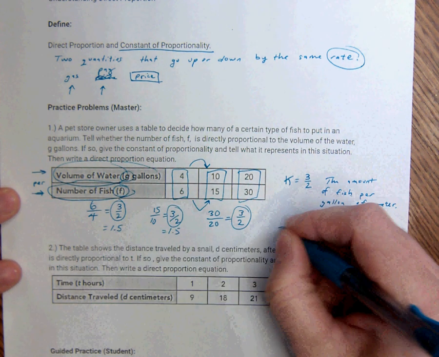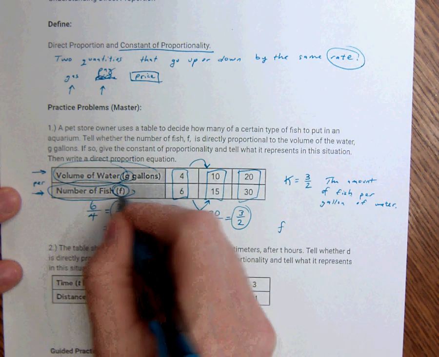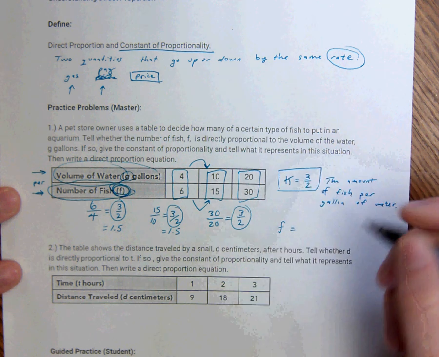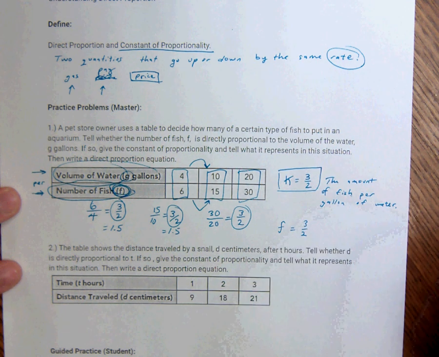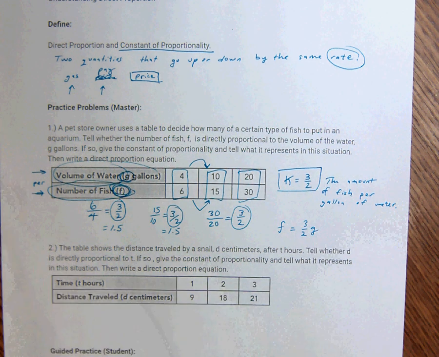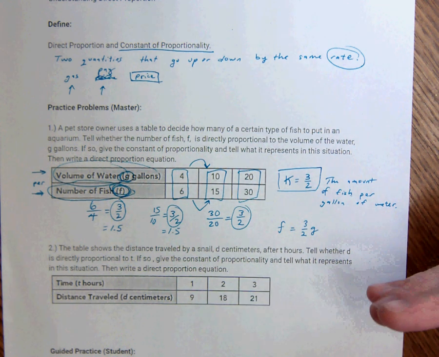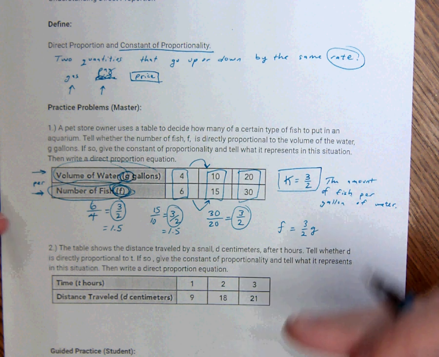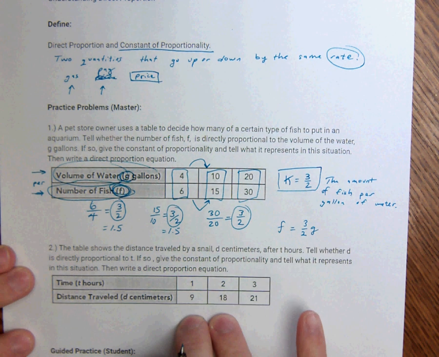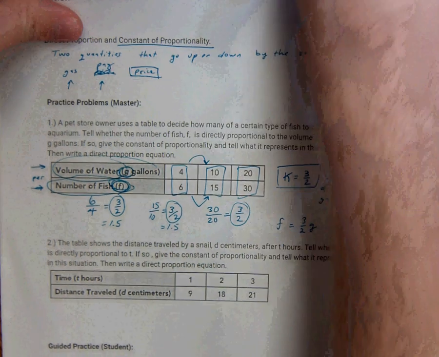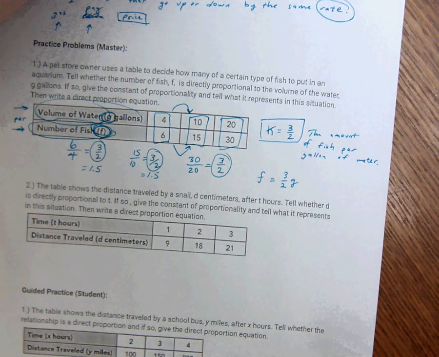We take whatever the bottom was, F, and set it equal to K, which is 3/2, times whatever the top was: F is equal to 3/2 G. This is very simple, but it takes a couple steps. If you don't get it by this time, please stop, take a second, and review the video.